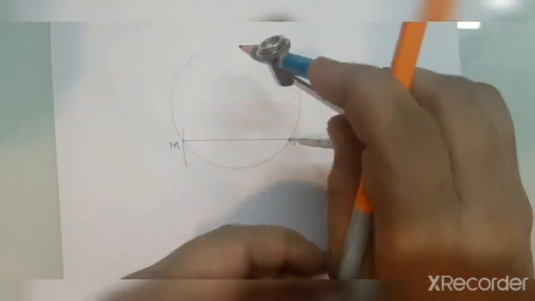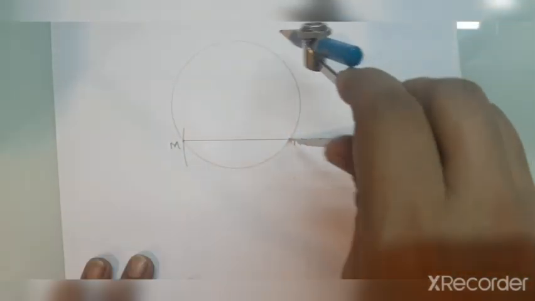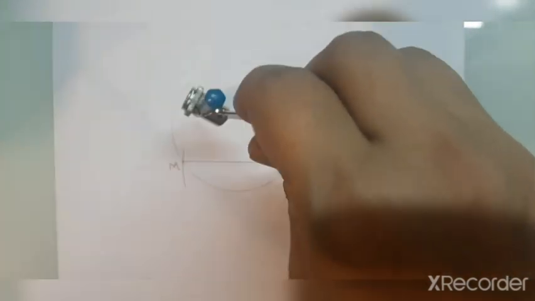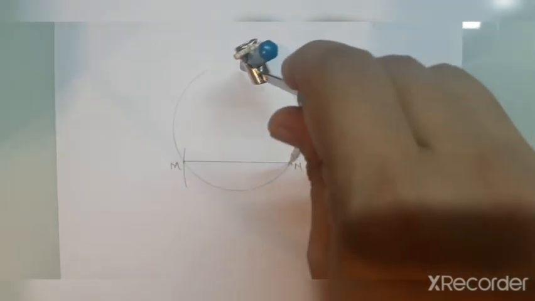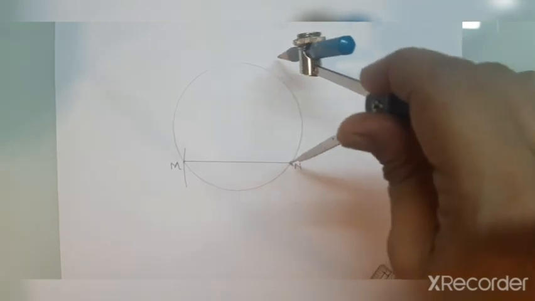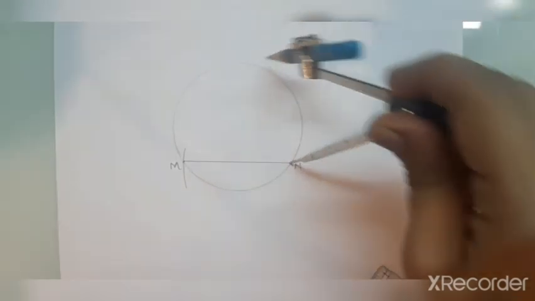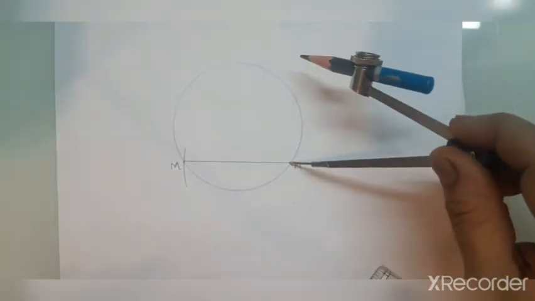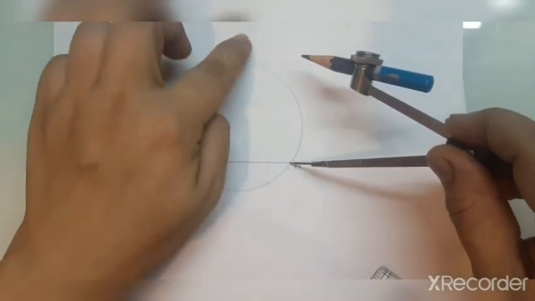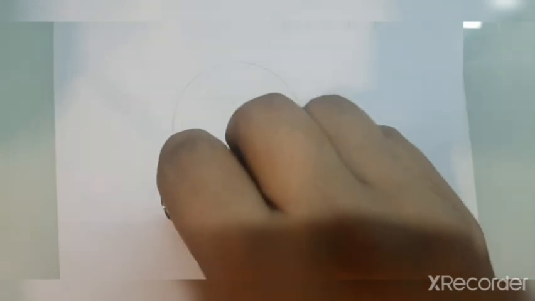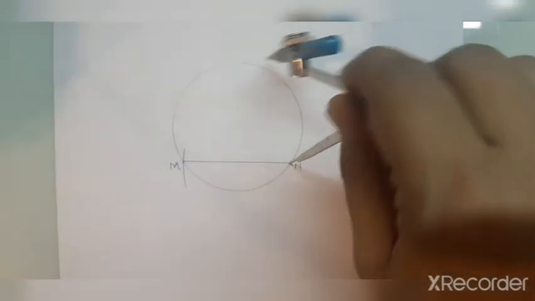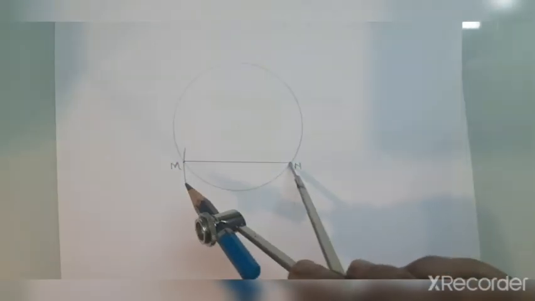Just check on the circle where you can make a proper arc. You can make it even here. You can see that even here you can make an arc. In that case, we have to draw a chord like this. And the other place on the circle circumference is here, which I have made. So two places I can make an arc, and you can choose any one.